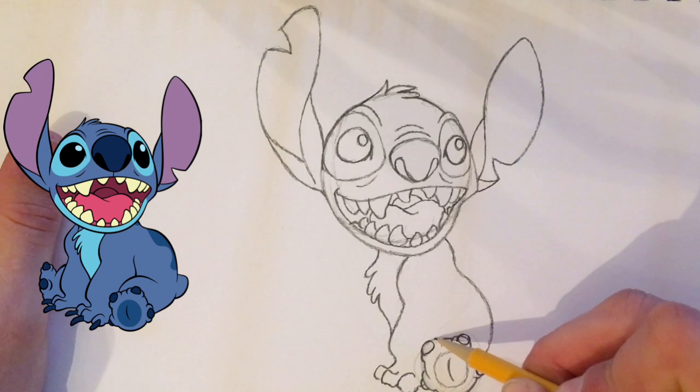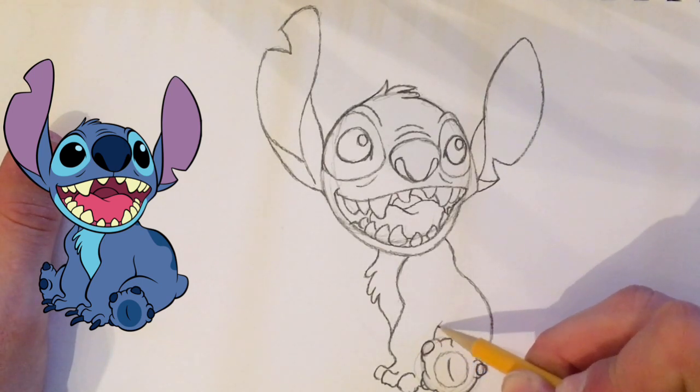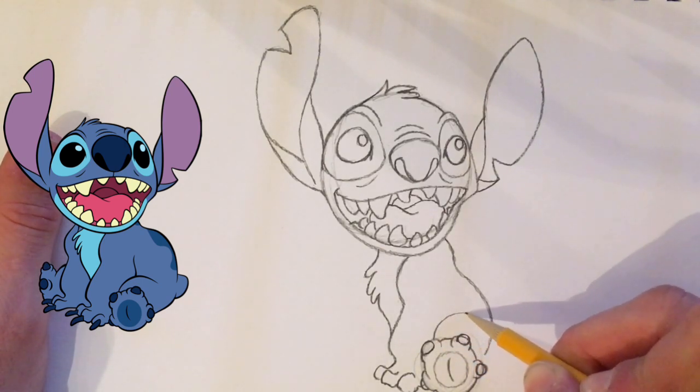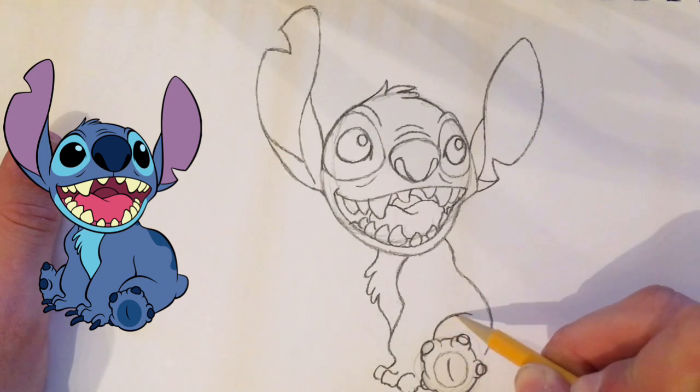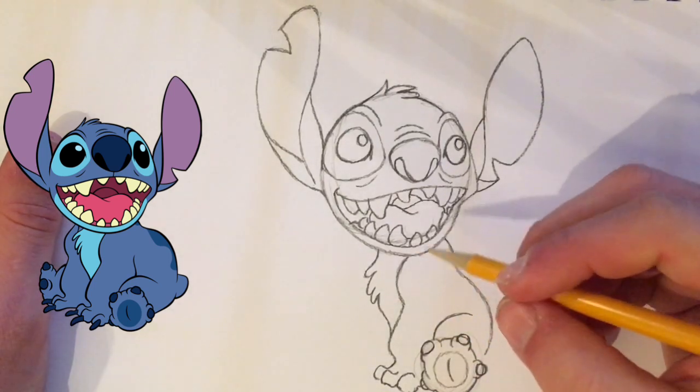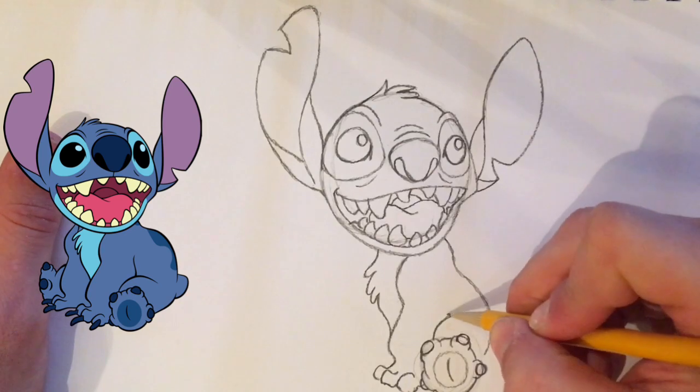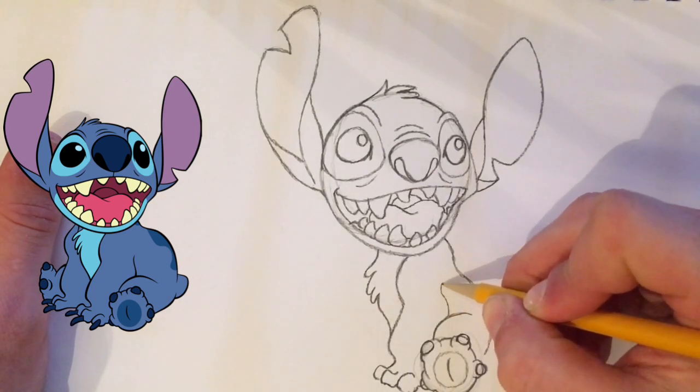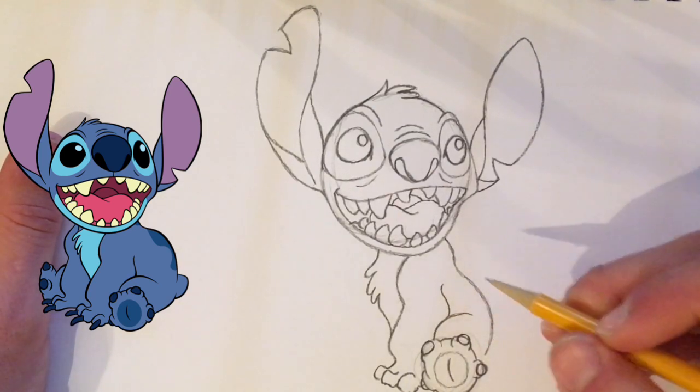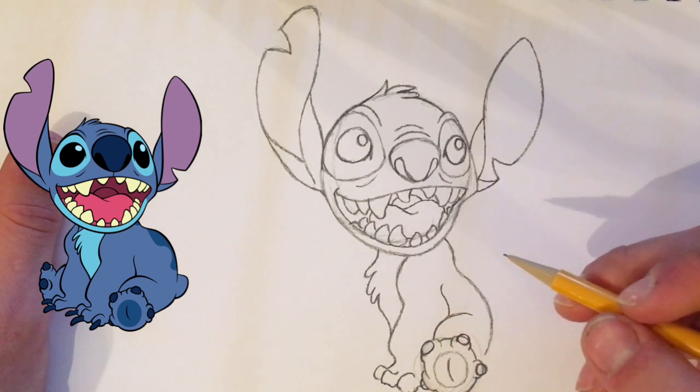Then you're going to have a little upward curved line to do the top of his little leg. And then from that, you're going to go about halfway and finish the back of his arm kind of like a curved line up and then to the right.